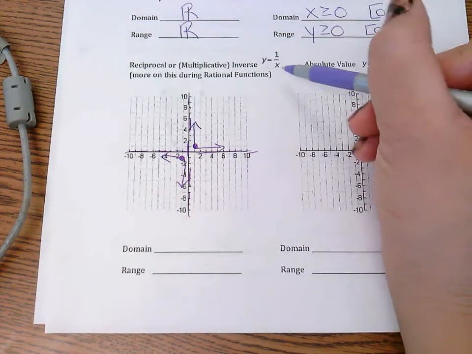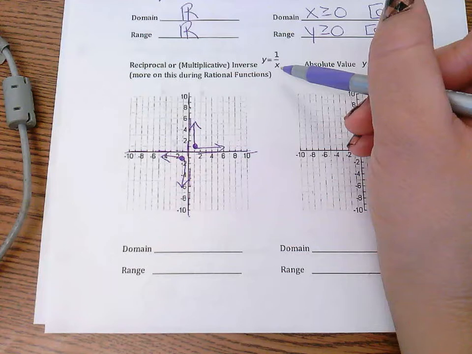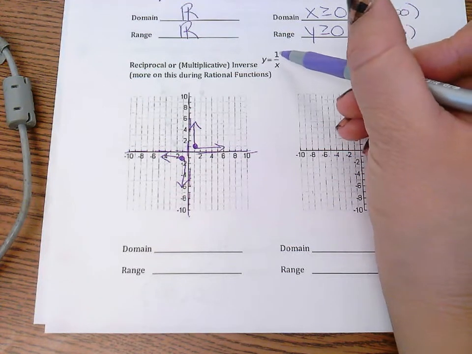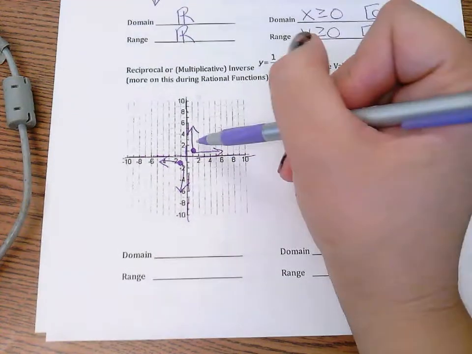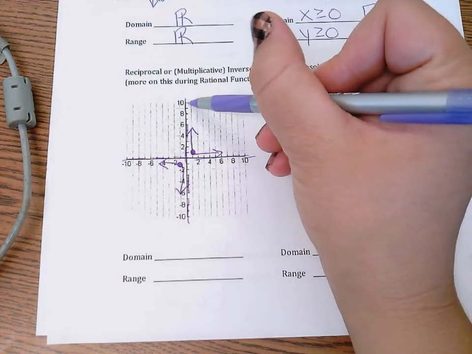And when you divide by a fraction, it's like flipping and multiplying by the reciprocal. So if you divided by like 1/10, that's actually going to be 10. So at 1/10, this graph should be all the way up here at 10.